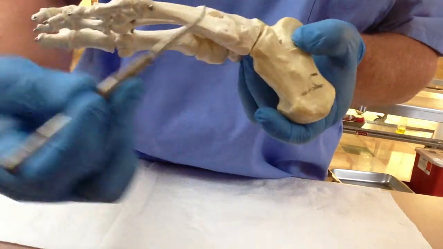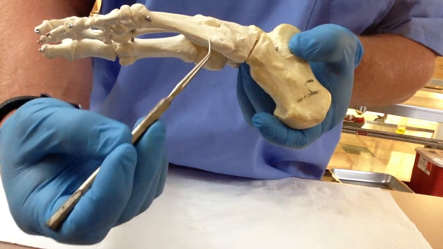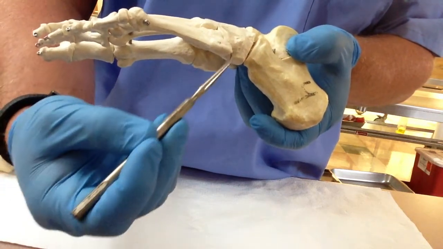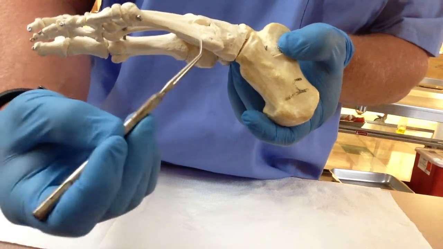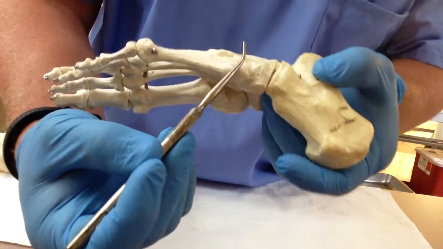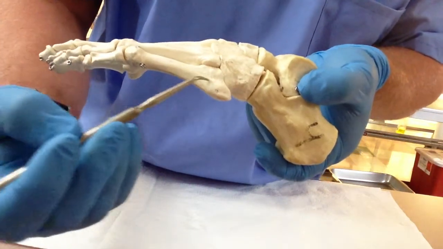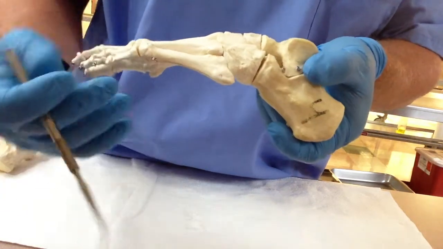We also have, off of the fifth metatarsal, the tuberosity here of the fifth metatarsal. And this is a pretty important structure because this is generally a very avascular region, and you'll see a lot of stress fractures and difficult fractures to heal in this particular region here.